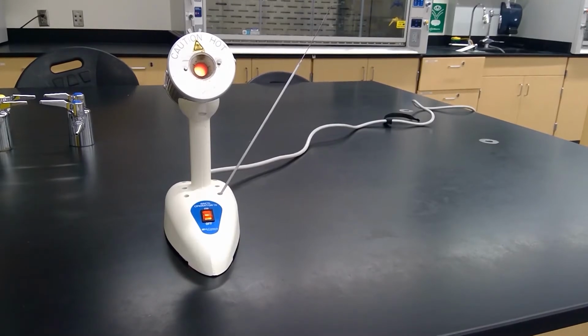Alright, so now we're ready to start the procedure for selective and differential media. You will inoculate plates of MSA, PEA, and MAC with your unknown, a positive control, and a negative control.